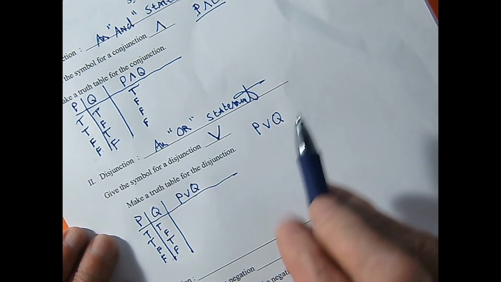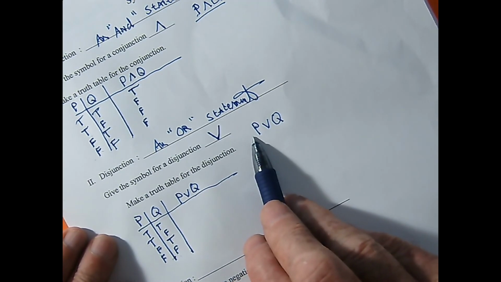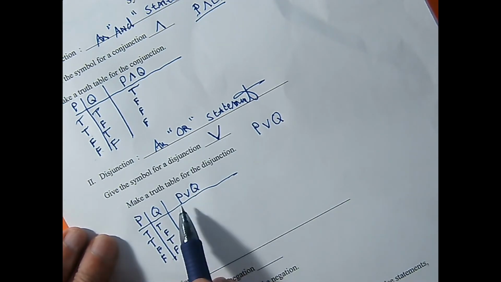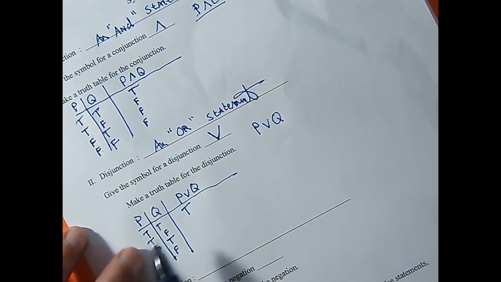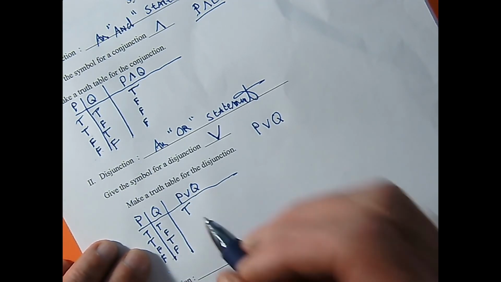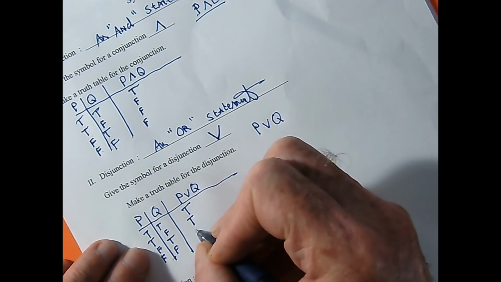If I told you my name is Dickie and I teach, P is the statement, my name is Dickie, Q is the statement, I teach geometry, and if both of those were true, you'd say, well, that disjunction would clearly be true. My name is Dickie and I'm a millionaire. Well, I'm not a millionaire, but by golly, my name is Dickie, so that or statement is considered true. Actually, an or statement is considered true when either one of the disjuncts is true.